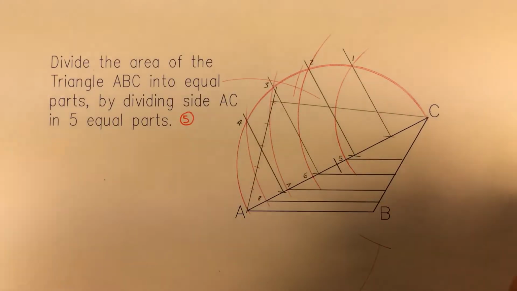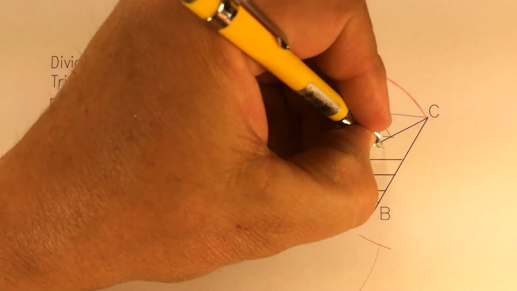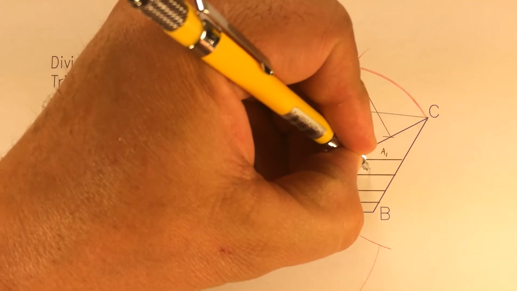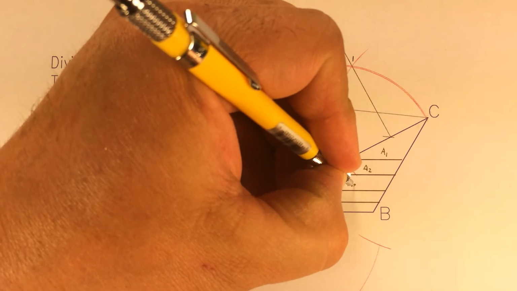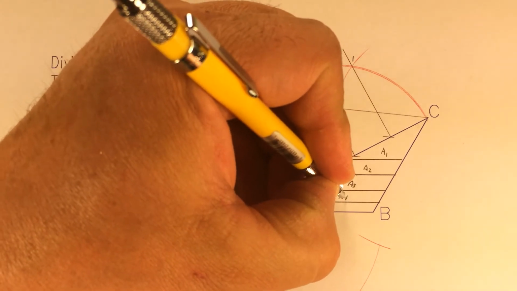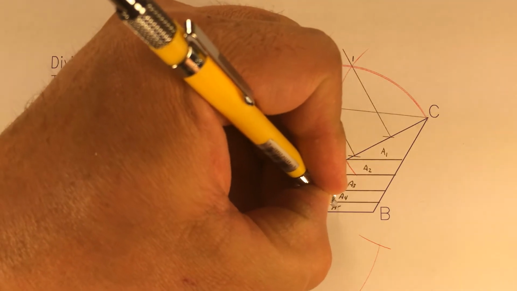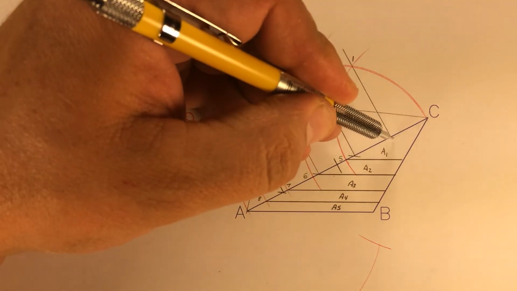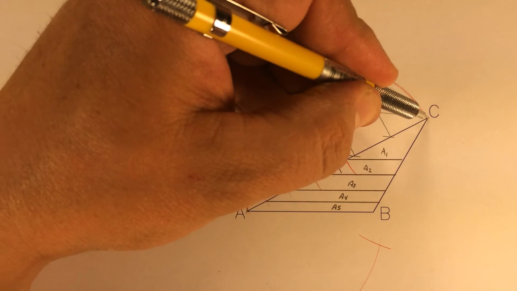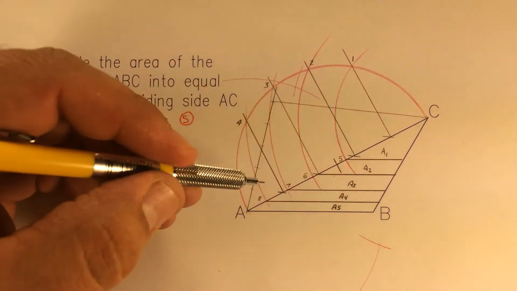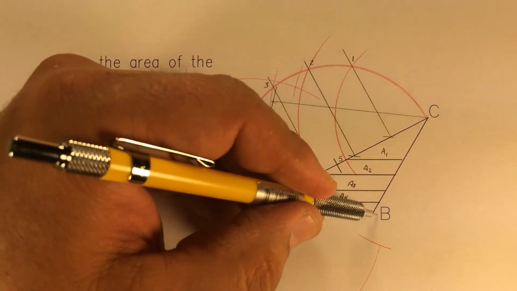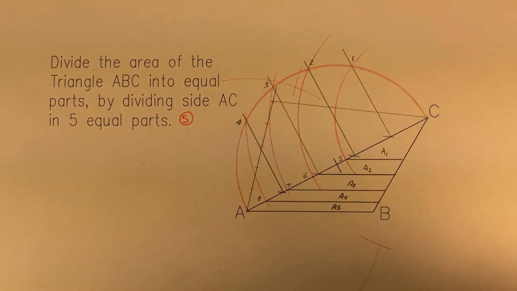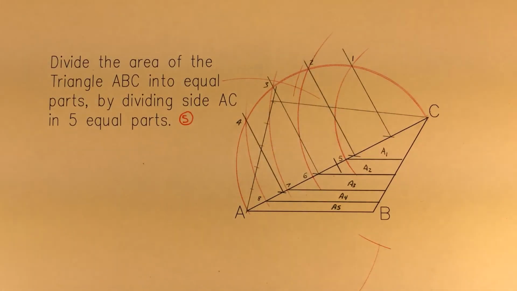Now what I am left with here is my area 1, exactly the same as area 2, area 3, area 4, area 5. All these areas are exactly the same. This three-sided shape up here has the exact same square footage as this down here. And these, they're all exactly the same. That is geometric construction number 5.